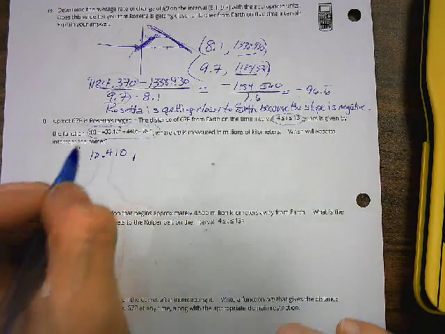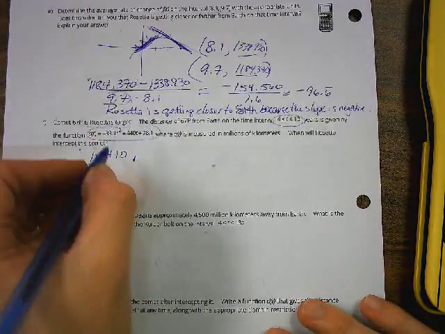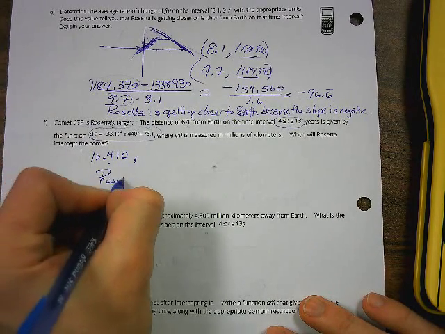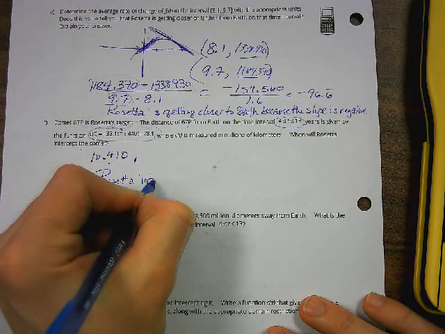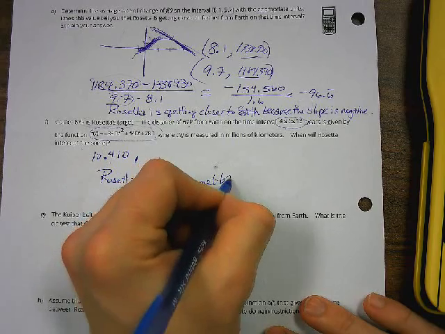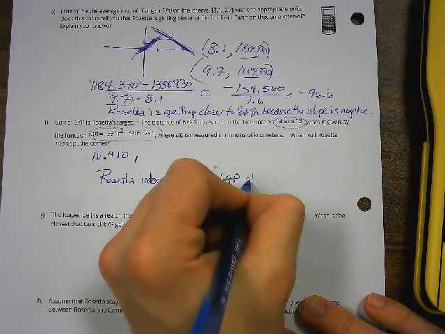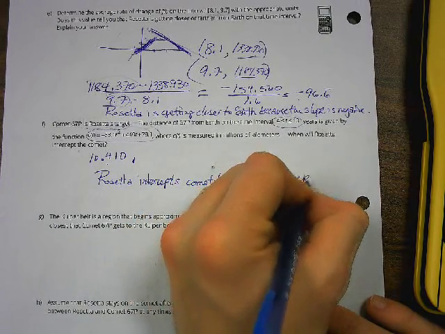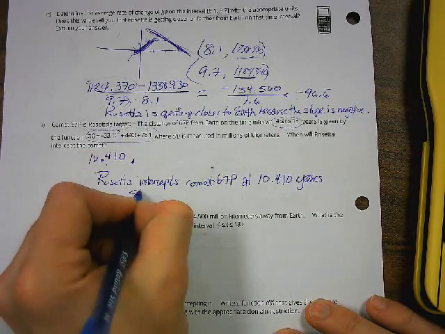And we are going to write our sentence. Again, on the x side, this is: Rosetta intercepts comet 67P at 10.410 years since 2004.